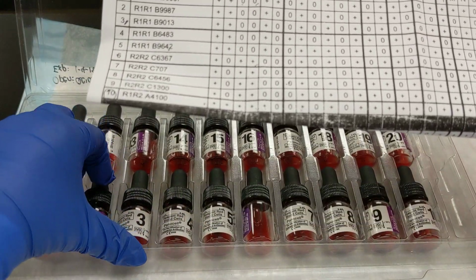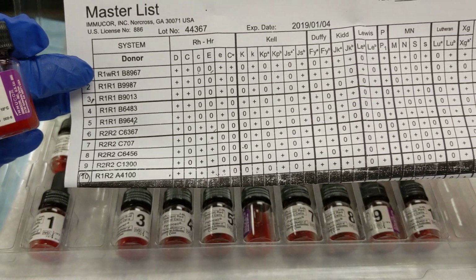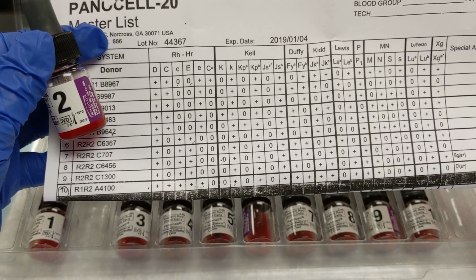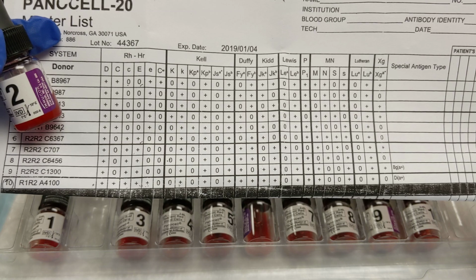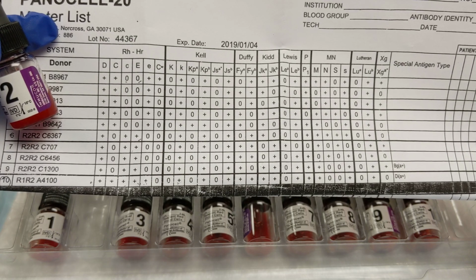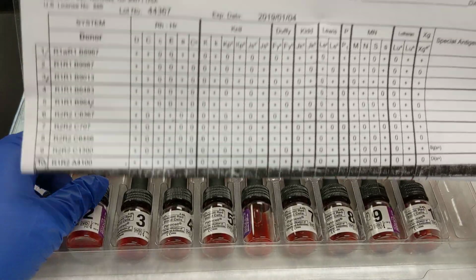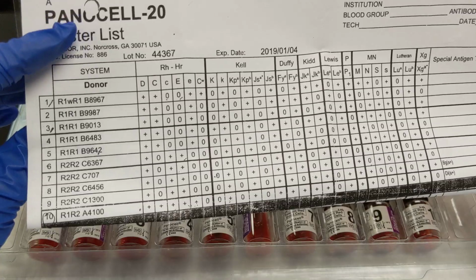Similarly, look at number 2, corresponds to number 2 on the sheet. That's the unique donor number. And if you go across, you can see what they are positive and negative for. And it's very helpful that we've got different donors with different phenotypes. Otherwise, we'd never be able to figure anything out.